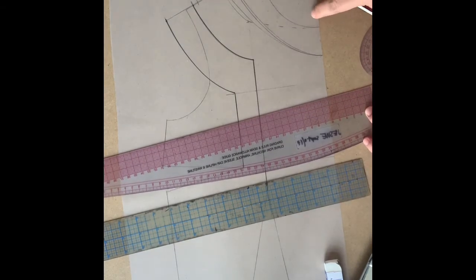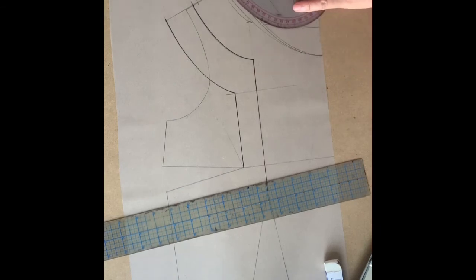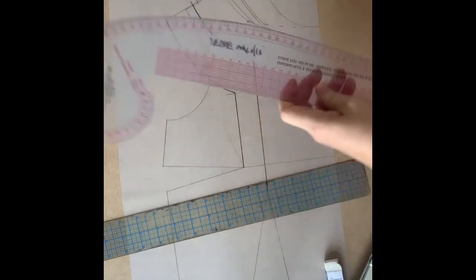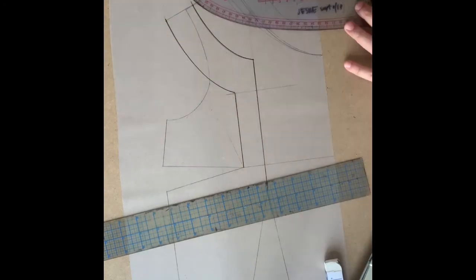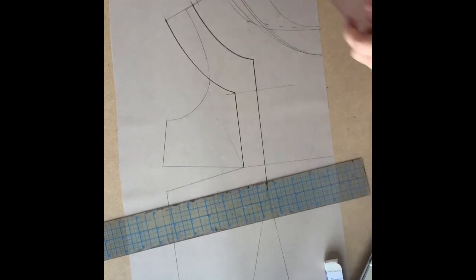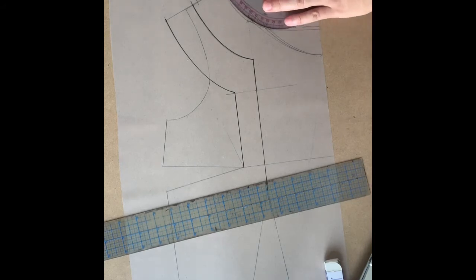So that means we will keep the same neckline opening. Or we can just make like that. Right, then make this one a little bit different, not bad.